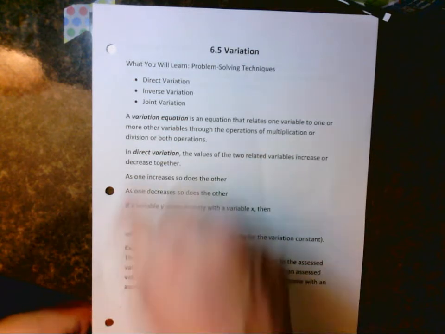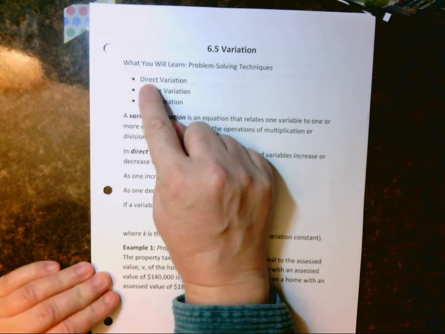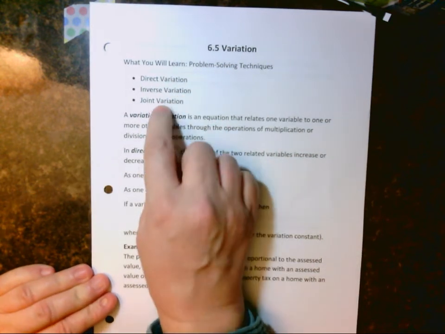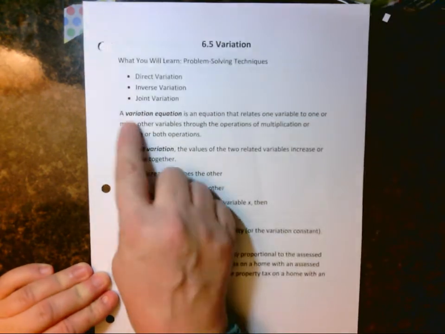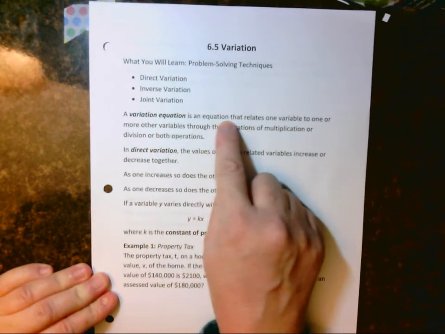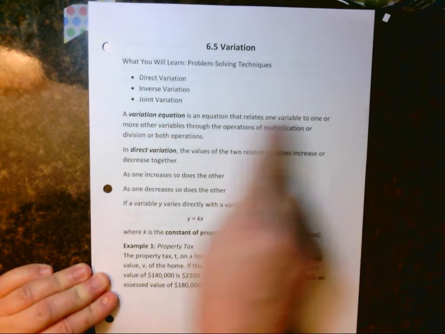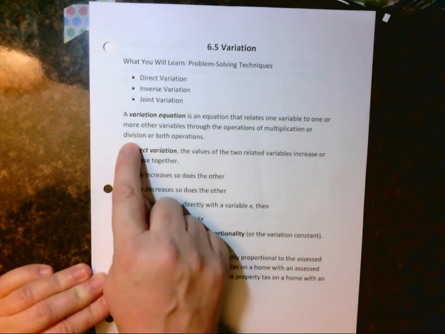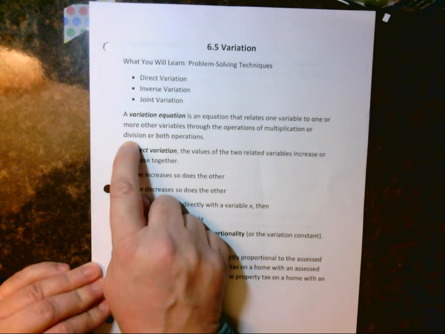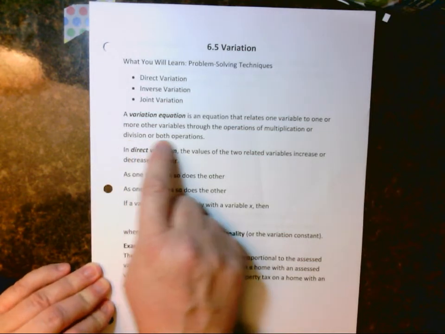Today we will be covering three types of variation: direct variation, inverse variation, and joint variation. As you will read, a variation equation is an equation that relates one variable to one or more other variables through the operations of multiplication or division, only using multiplication and division today, or both operations.